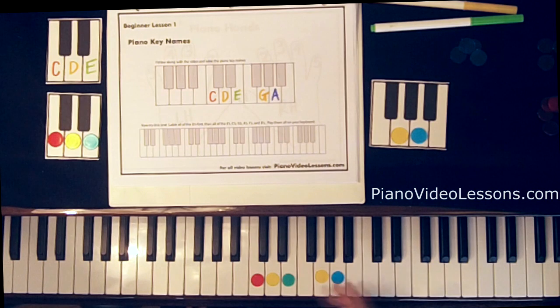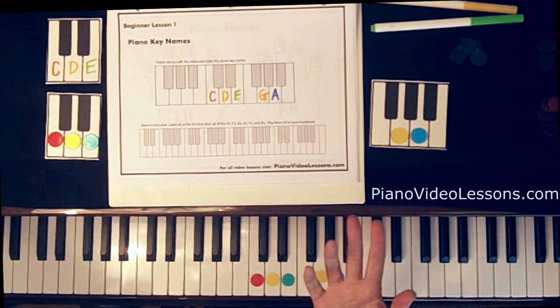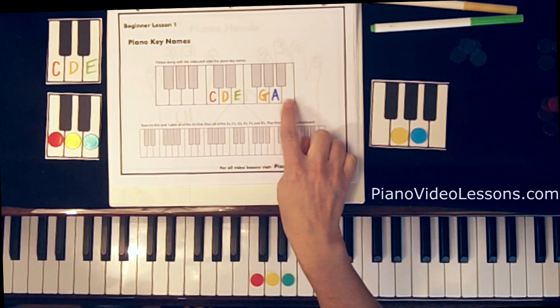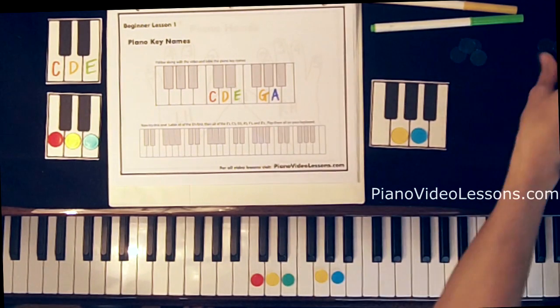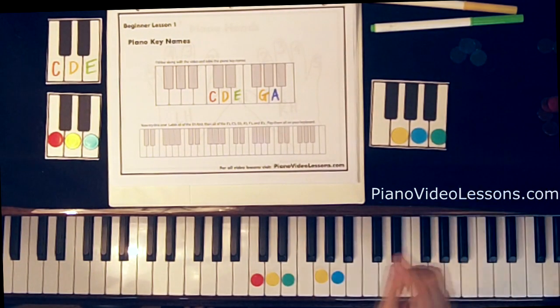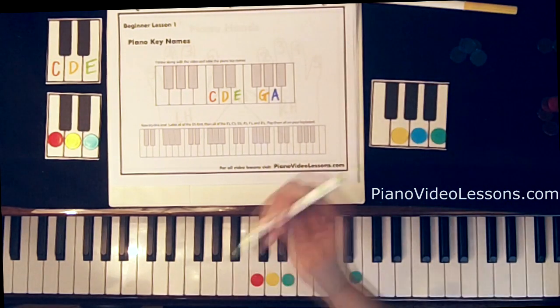And now we know that the piano keys are using letters, and we know that the alphabet has an order. So I bet you could figure out which note will be here, the one that comes immediately after A. If you think about the musical alphabet, you'll know that the note that comes after A is the letter B.